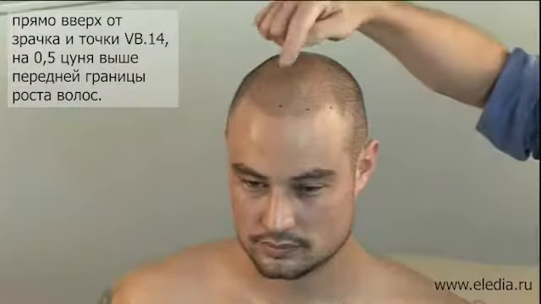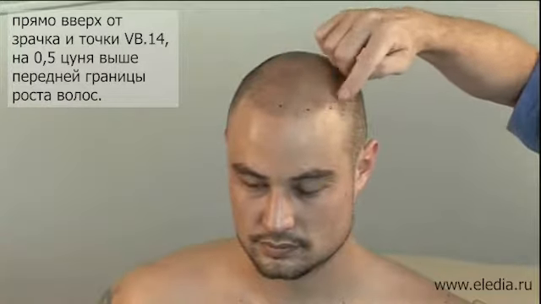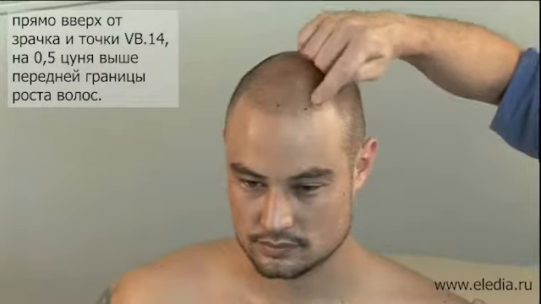Gallbladder 15 is located at the midpoint between Do24 and stomach 8. It's half a sun into the anterior hairline.